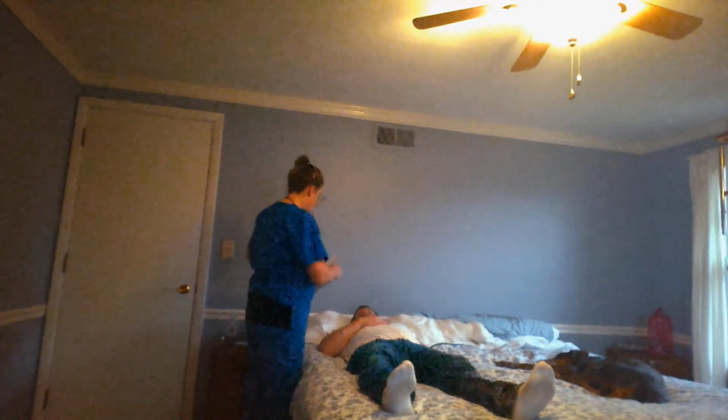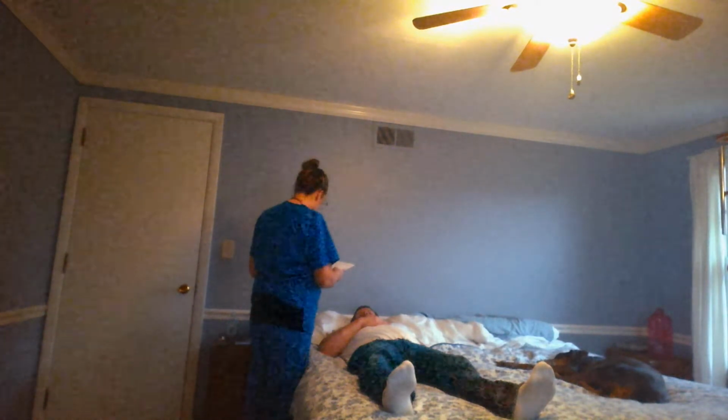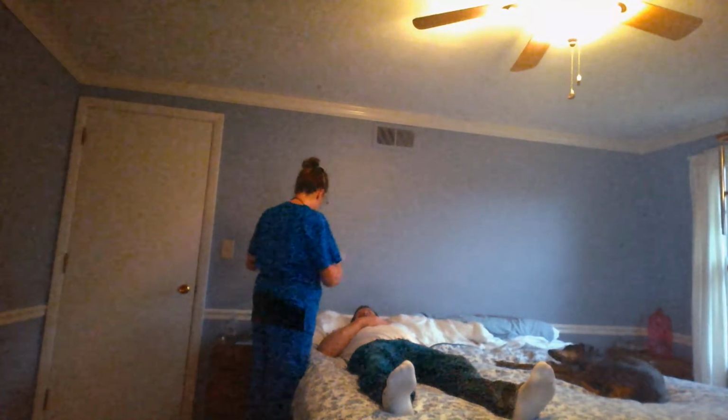Okay, so now I am going to do a little bit of percussion here to see if I can identify your liver. So to do that, we're going to start below the umbilicus.